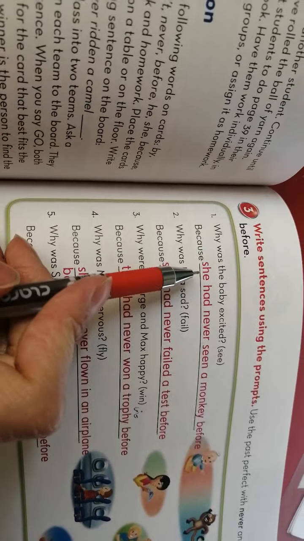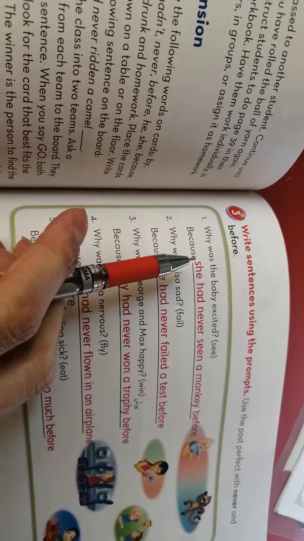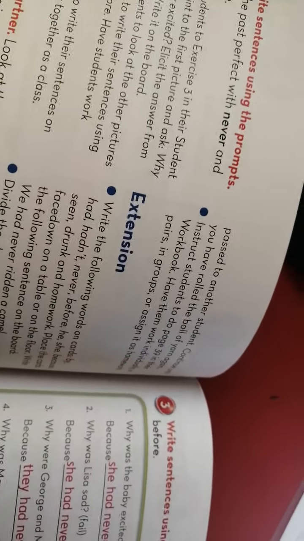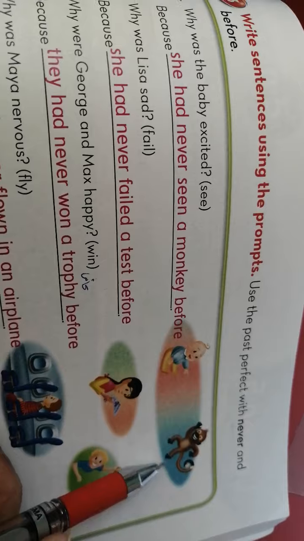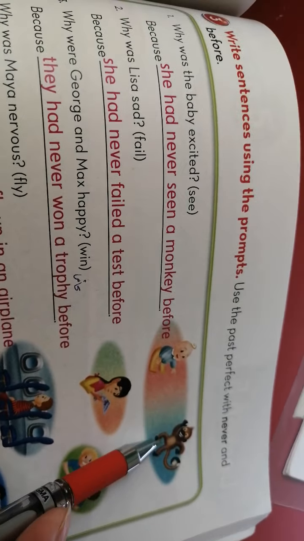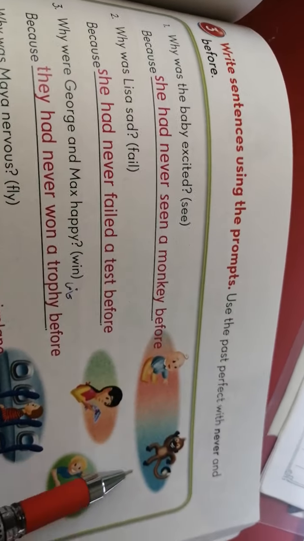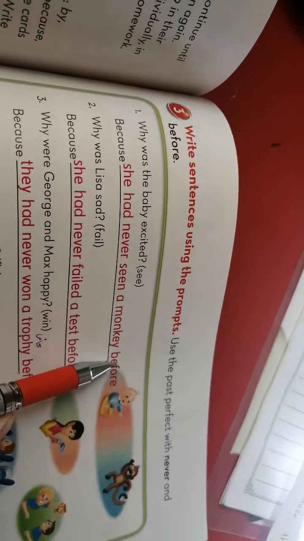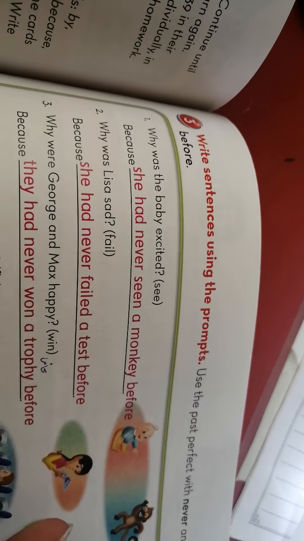She takes had always, and everything takes had: she, he, it, they, we, you all take had. The never comes after had, then verb 3 of see, which is seen. Look at the pictures. What is this? A monkey. Because she had never seen a monkey, and I put before last. So why is the baby excited? Because she had never seen a monkey before.